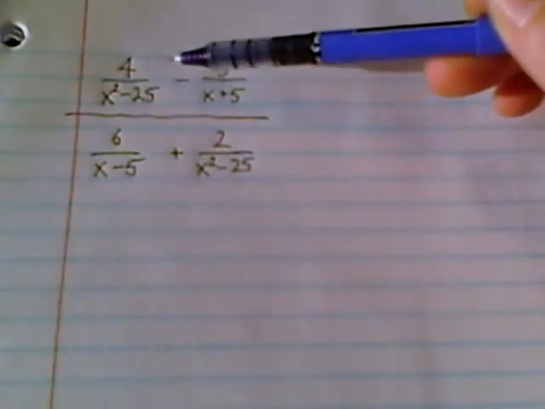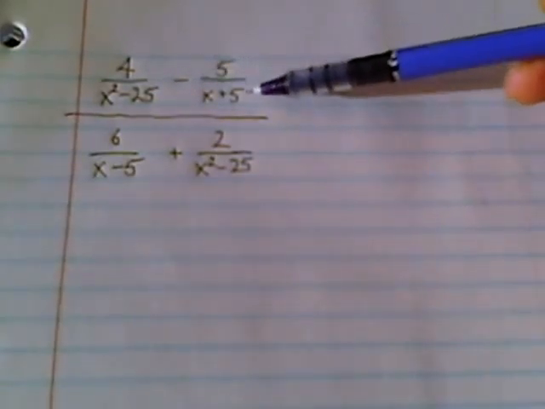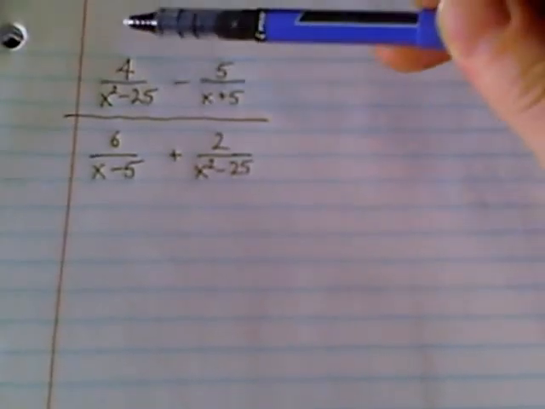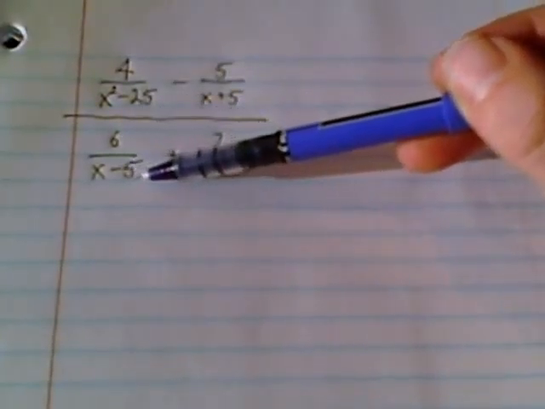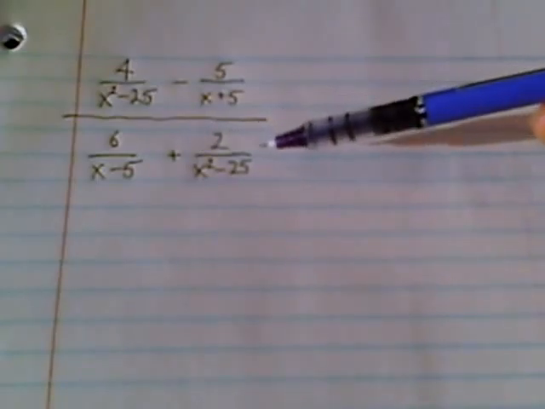Here's our next example. It's a little bit trickier. There definitely will be more steps with this problem. Our numerator is 4 over x squared minus 25 minus 5 over x plus 5. That's our entire numerator. All of that over 6 over x minus 5 plus 2 over x squared minus 25.